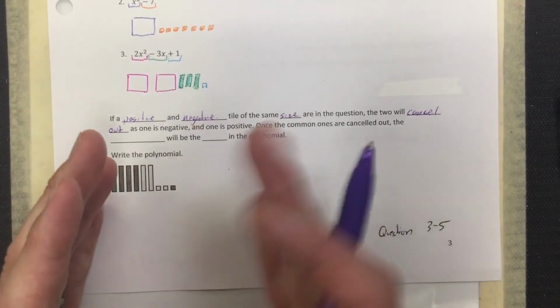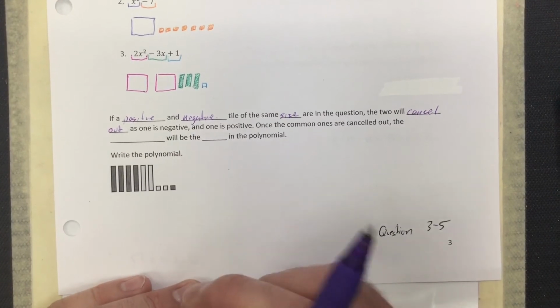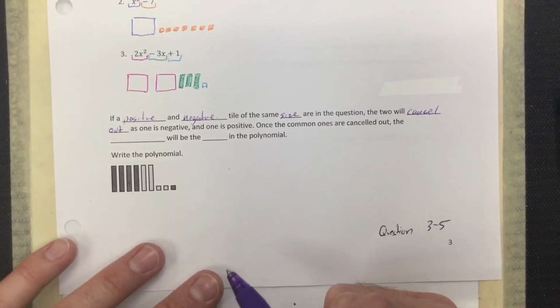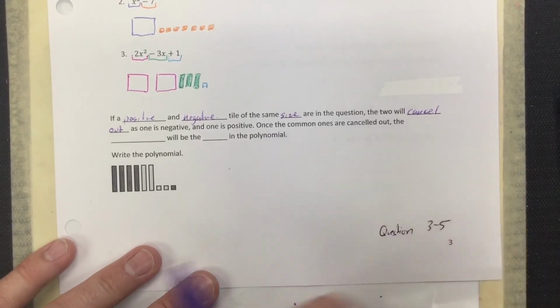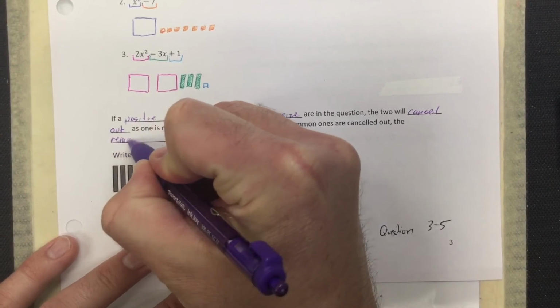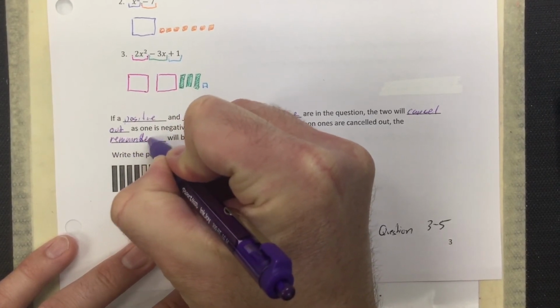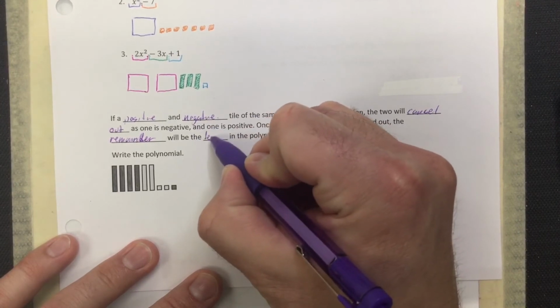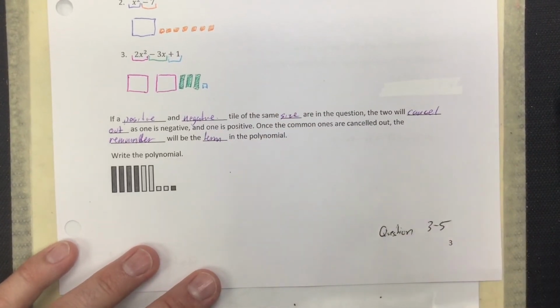Okay, a negative and a positive are going to cancel out. Now, only the common numbers. Okay, not all of them. Okay, only the common numbers. So once the common ones are canceled out, the remainder will be the term in the polynomial.